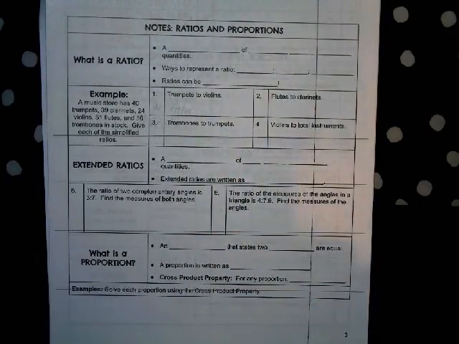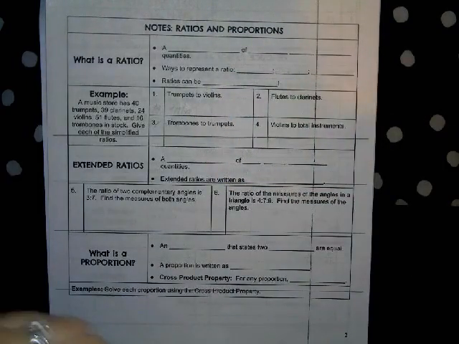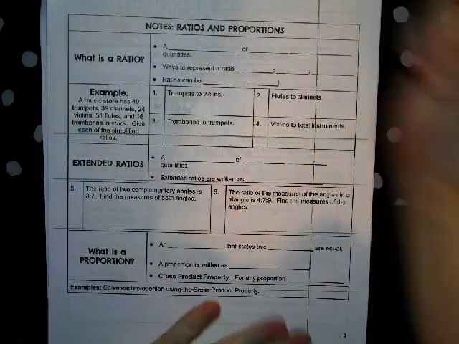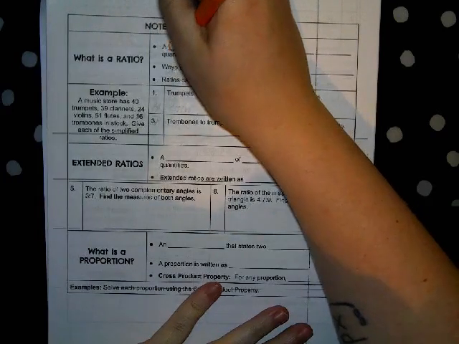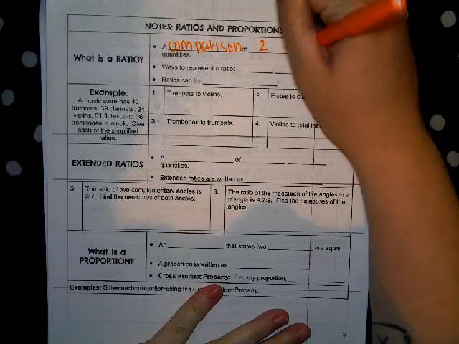So today we are going to start with ratios and proportions. First we have to do some defining of all of these terms and what they mean for us in geometry. So a ratio is a comparison of two or more quantities.